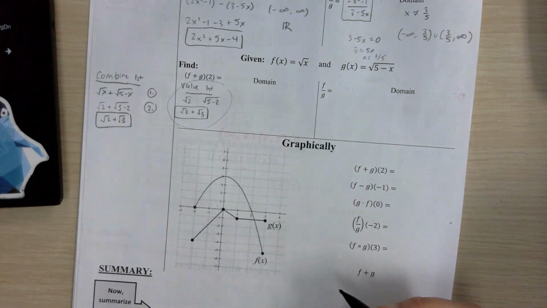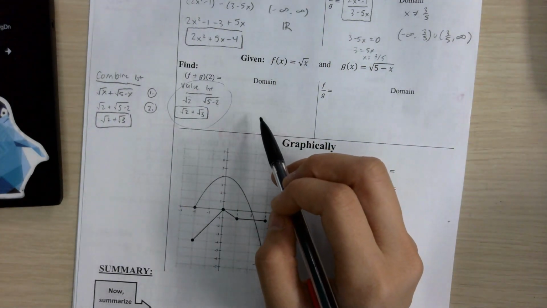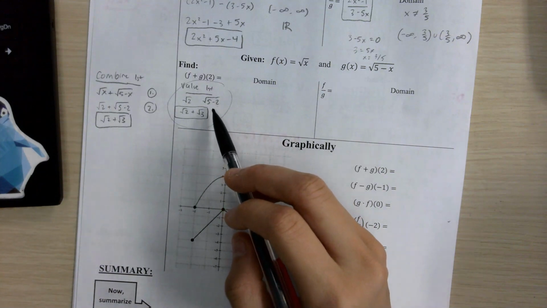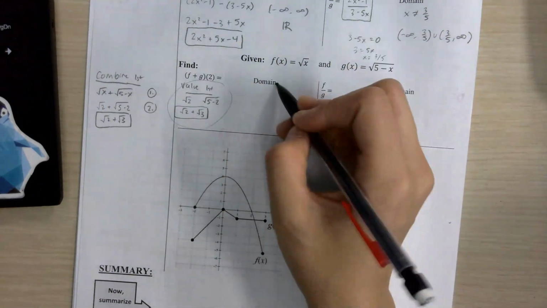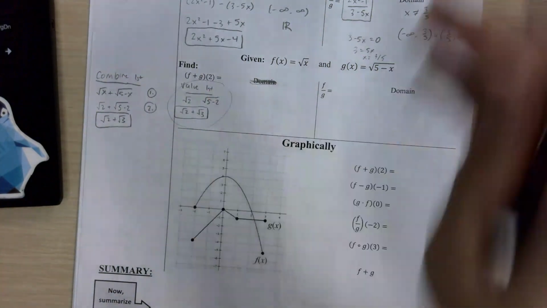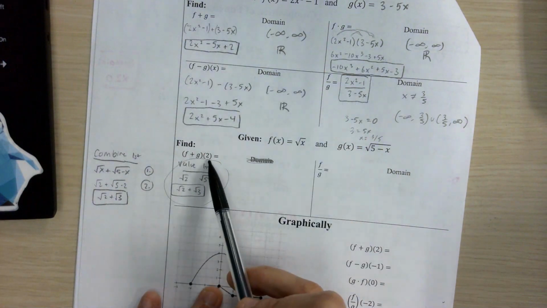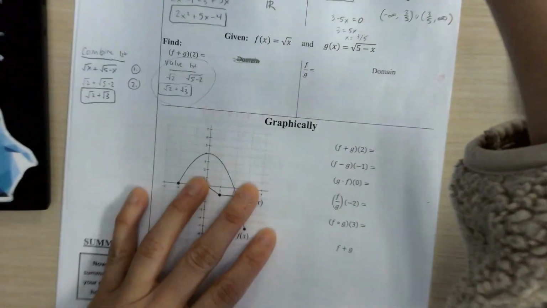So our domain doesn't really matter for this specific example because we're evaluating at a point, so we're going to cross that out. We only want domain when there's an x here, like in the previous example, or when there's no value. If it's at a specific point, you don't really need to worry about domain.